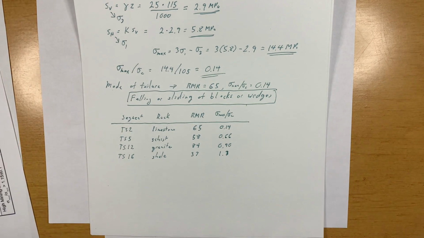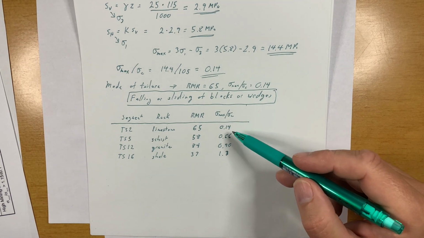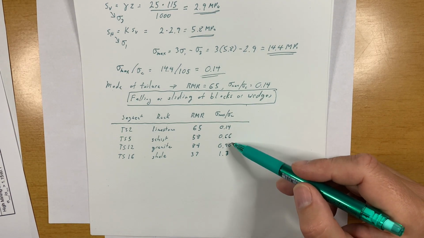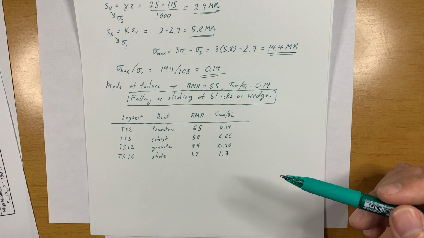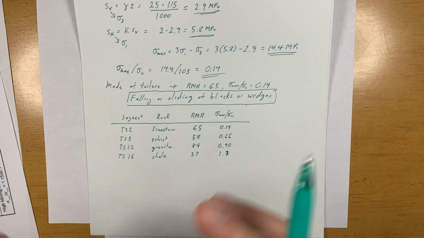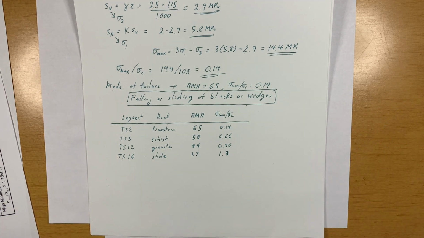Okay. All right. And just off the top of my head, usually when you get up to a stress ratio of 1, that means the stresses are approaching the unconfined compressive strength of the rock. That's a good indicator that you're getting some real stress-related problems.